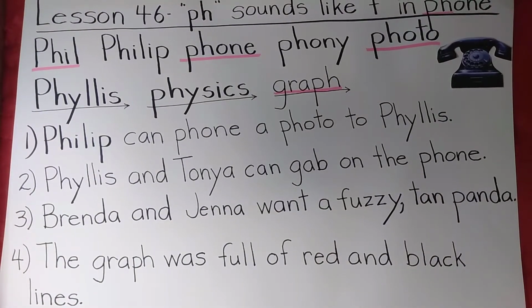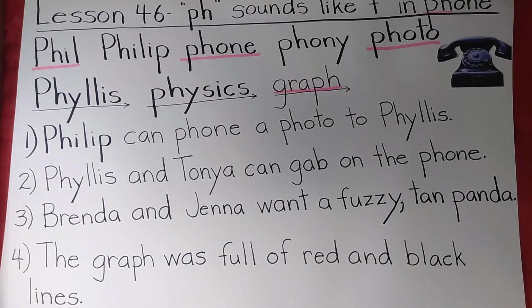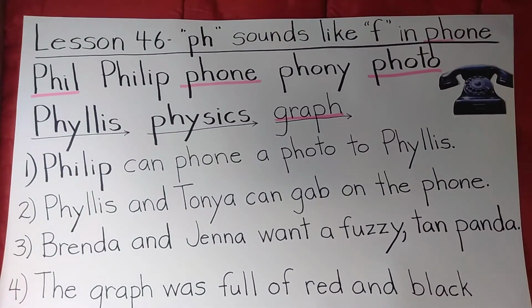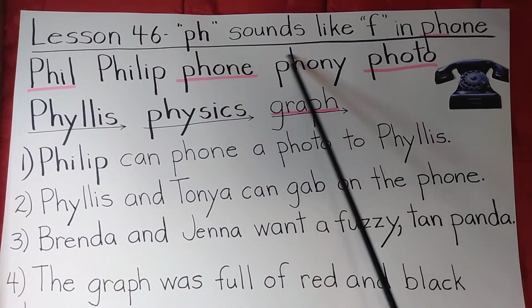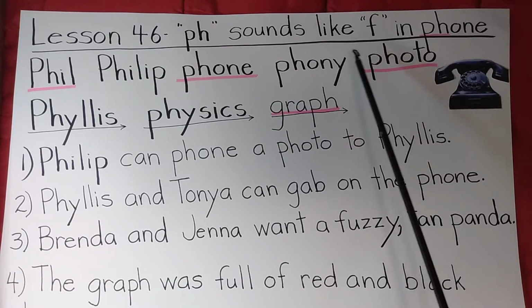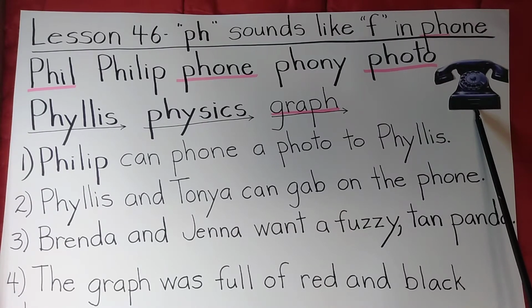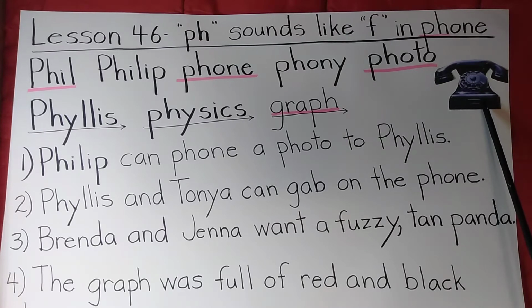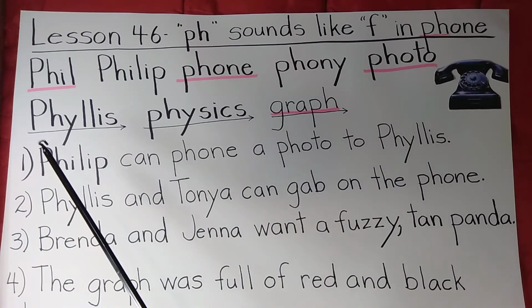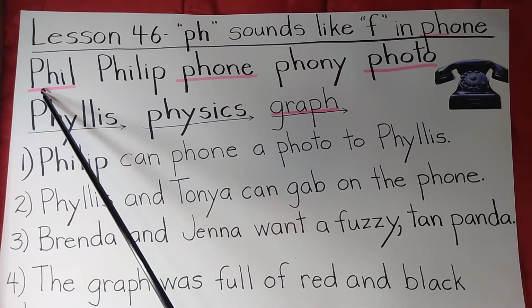And now we get to this very unusual situation where PH sounds like F in words, as in phone. And here's a picture of an old-timey phone. Students may not know what this is, but grandparents, your grandma, grandpa, they know what this is. This is the phone that we used when we were your age. So that's a phone. And here are some other words with PH.